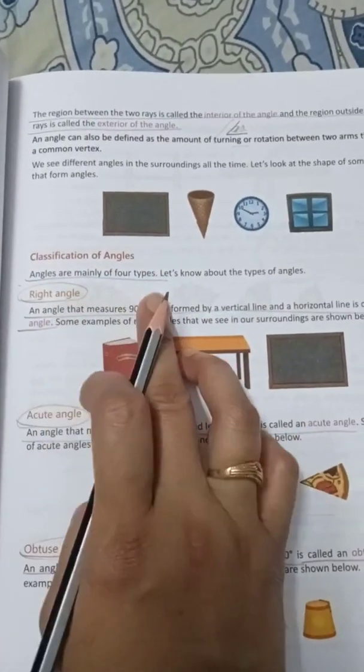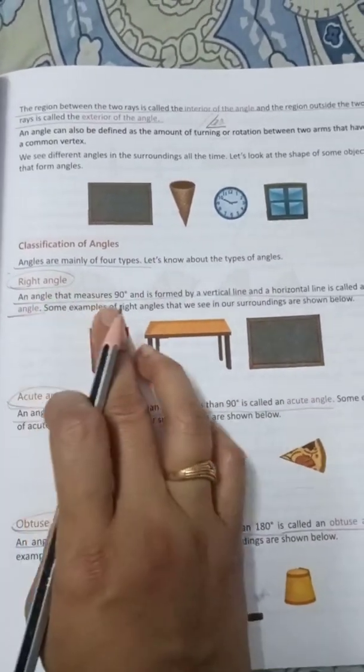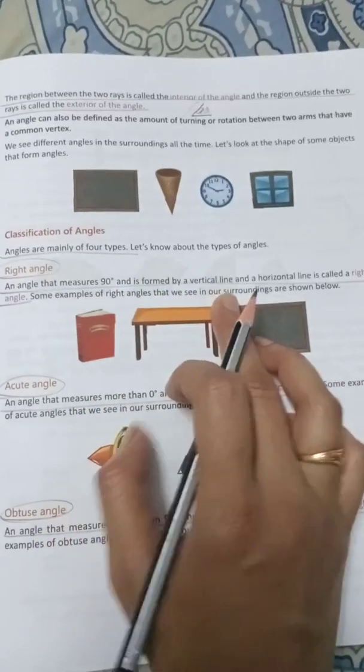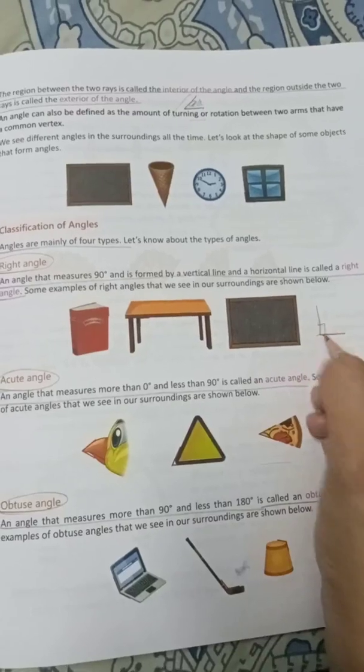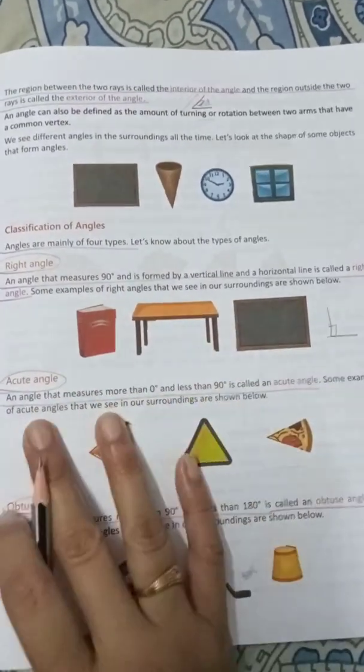Classification of angles. Angles are mainly 4 types. Right angle: an angle that measures 90 degrees and is formed by a vertical line and a horizontal line. This is a horizontal line, this is a vertical line. This is a right angle. So many objects have right angles.